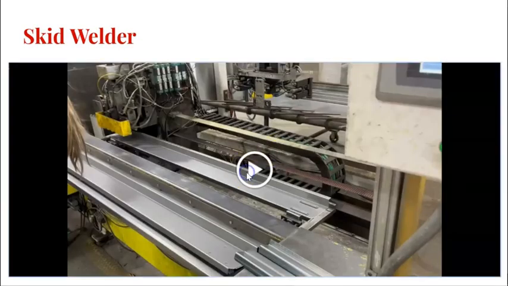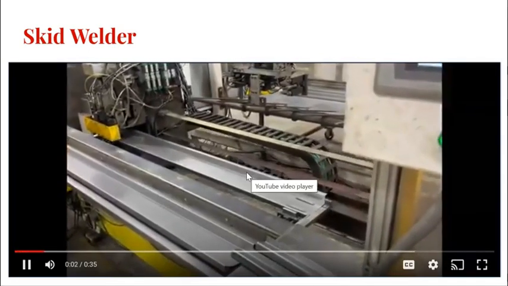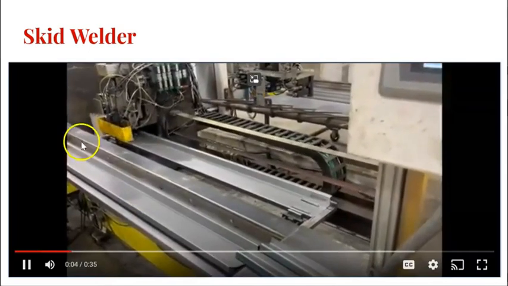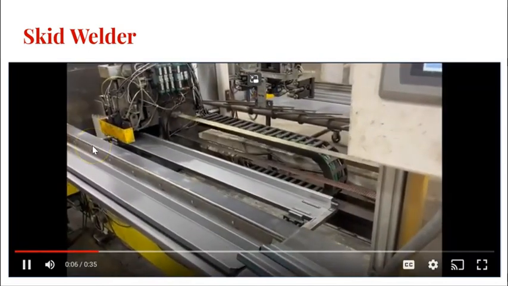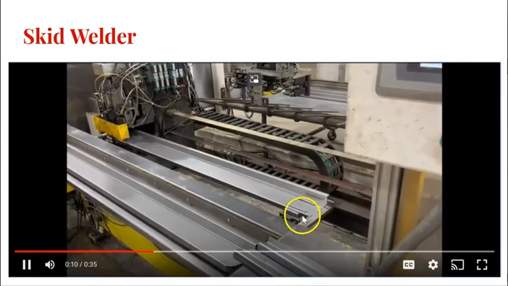This is a video of our skid welder welding pieces for those metal cabinets, and as you can see, when the welder clamps down onto these long skids, the weld nuts on the far side of the piece jump in place.